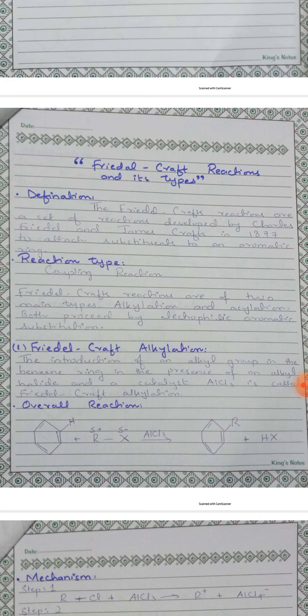So first of all we need to know what Friedel-Crafts reactions basically are. The Friedel-Crafts reactions are a set of reactions developed by Charles Friedel and James Crafts in 1877 to attach substituents to an aromatic ring. Basically, these are coupling reactions.